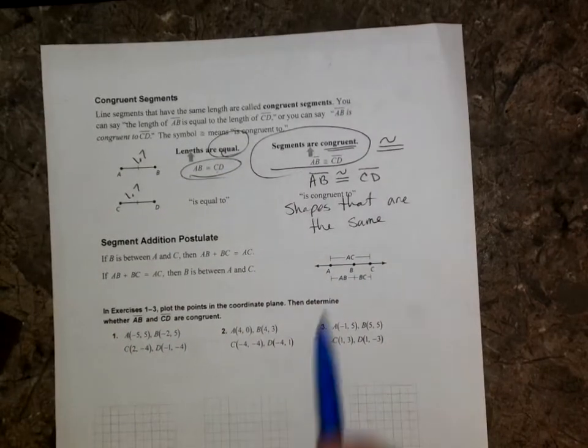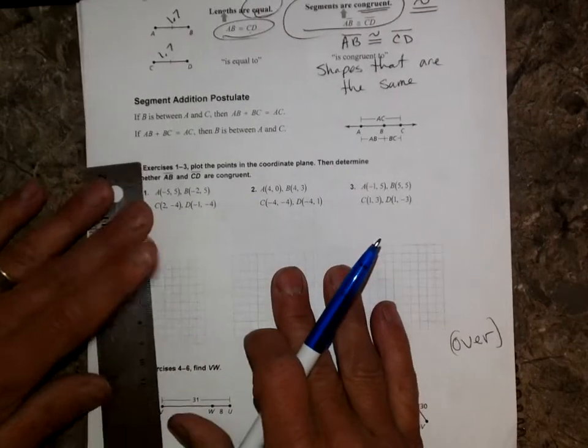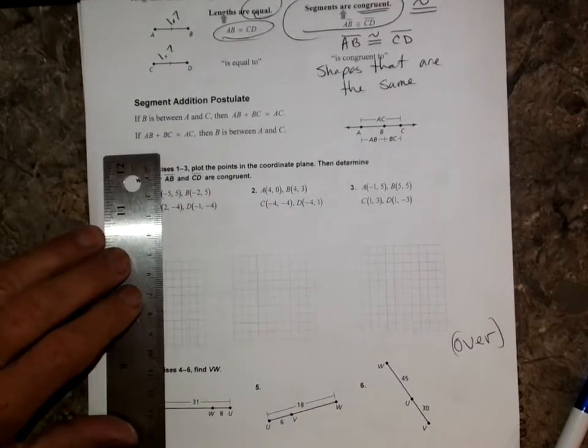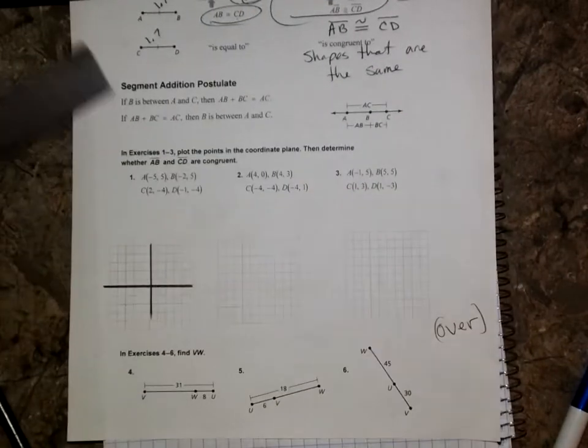So, first of all, if I take a look at example 1, and you can barely see my graph on here, are they congruent? Well, we've got to find out if their lengths are the same. So I'm going to just take my ruler and graph this. There's my x-axis, my y-axis.